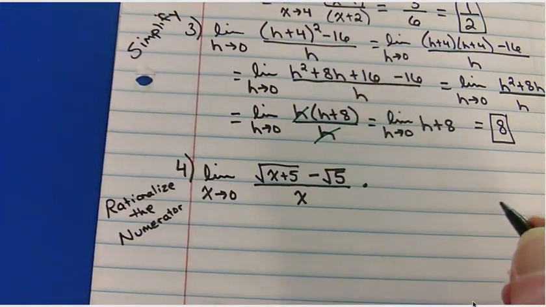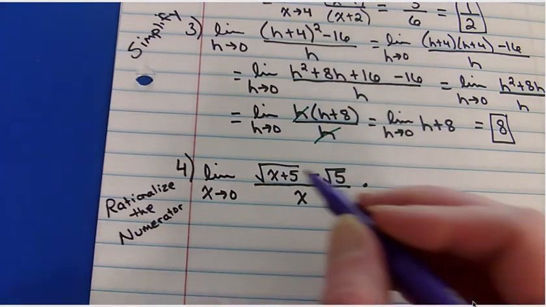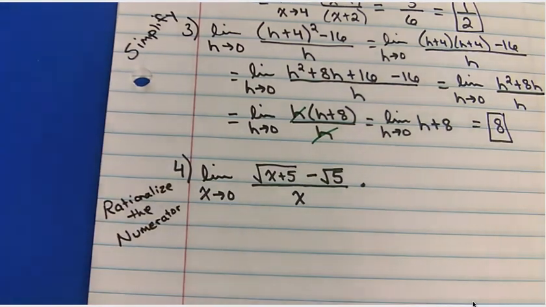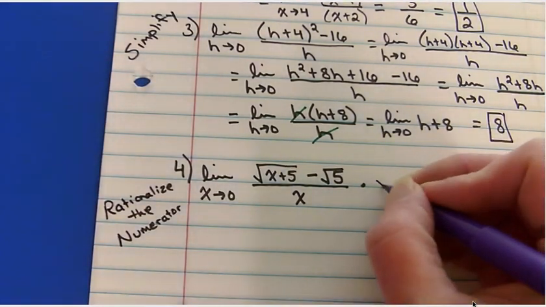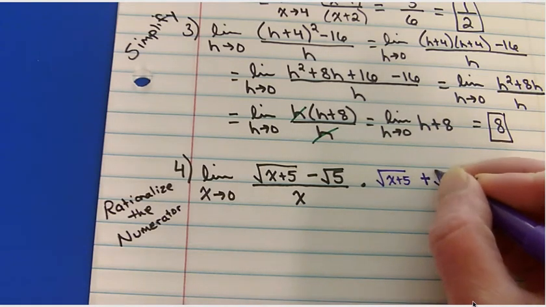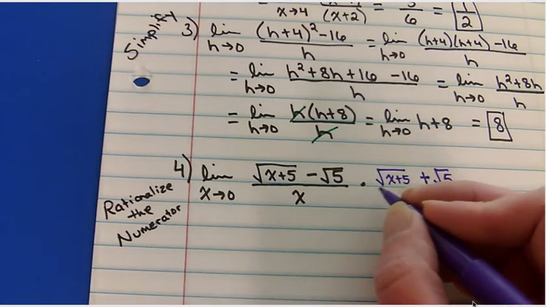I'm going to multiply the numerator and denominator by the conjugate. So the conjugate of the square root of x plus 5 minus the square root of 5 is the square root of x plus 5 plus the square root of 5. Everything else stays the same, but the minus turns into a plus.